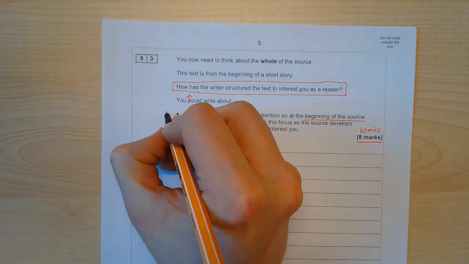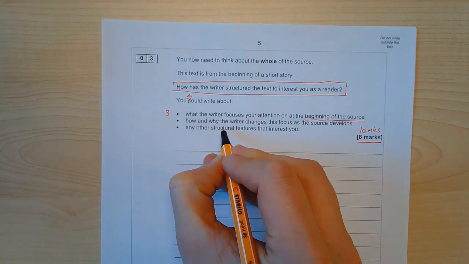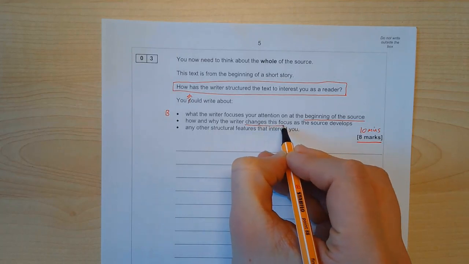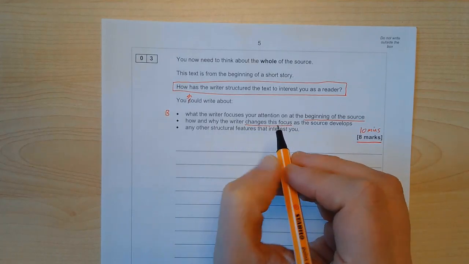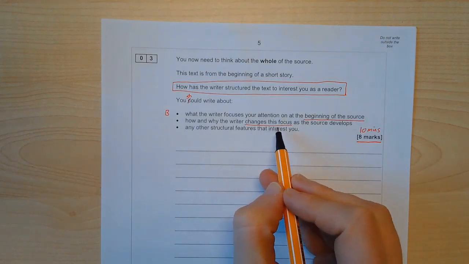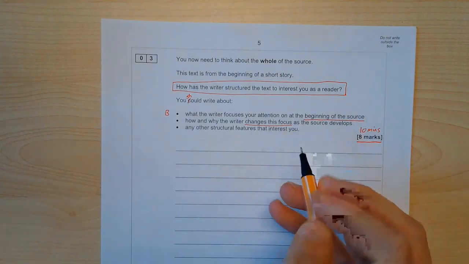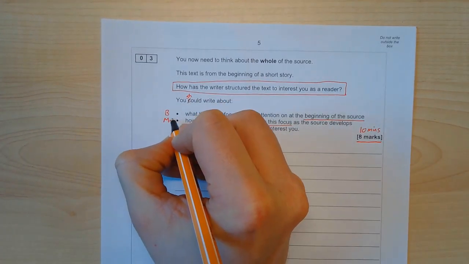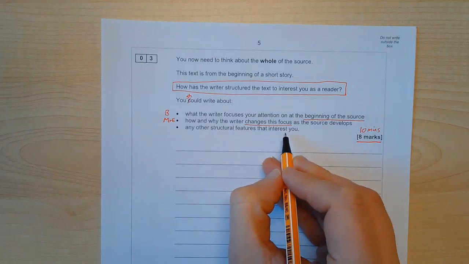So you'll always get these 3 bullet points. So that means you have to discuss the beginning, how and why the writer changes this focus as the source develops. Changing in focus counts as terminology for this question. So I tend to put it this way. If you were going to turn the extract or whatever you've got into a film, what would you actually want to focus on in that film that you're making? From paragraph to paragraph, and that will probably help you. But change in focus counts as terminology for this question as the source develops, which is kind of your middle and your end, really. And then any other structural features that interest you.